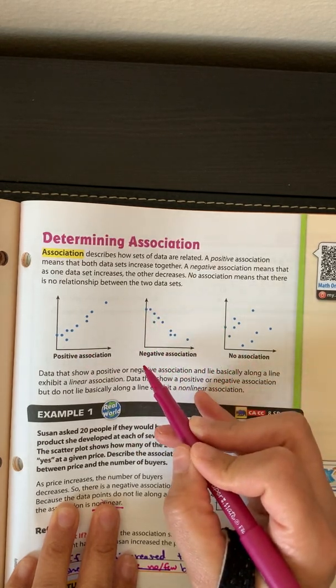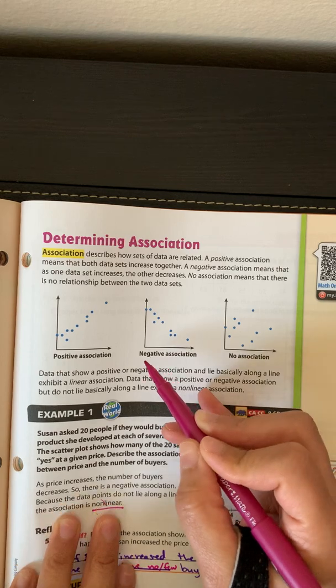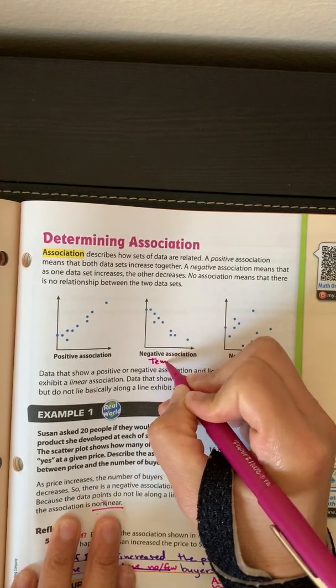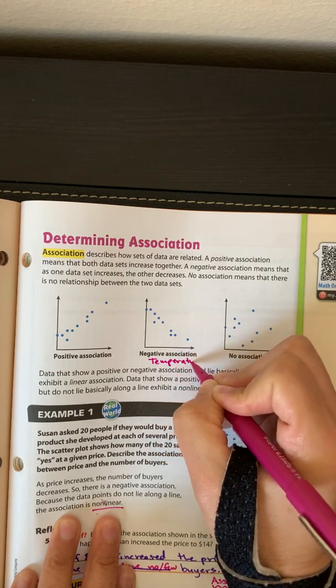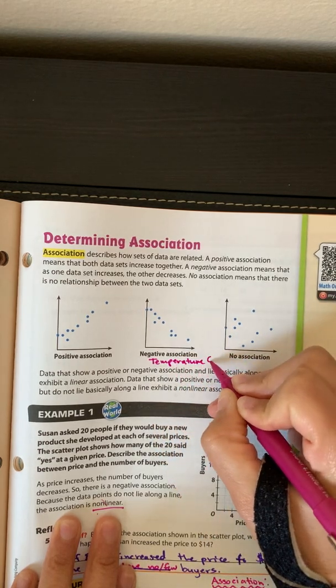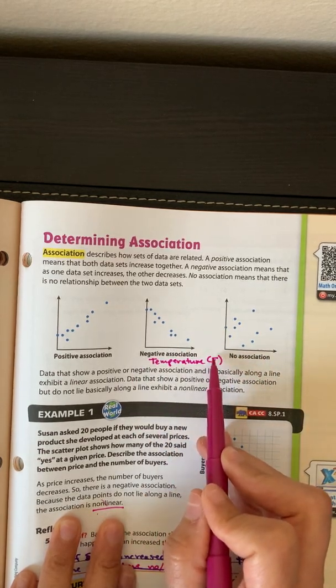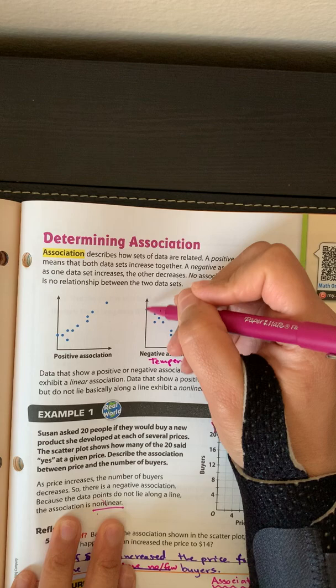Okay, so let's see. How about temperature? And temperature, again, it could be in Fahrenheit. As temperature in Fahrenheit increases, what can we say decreases?